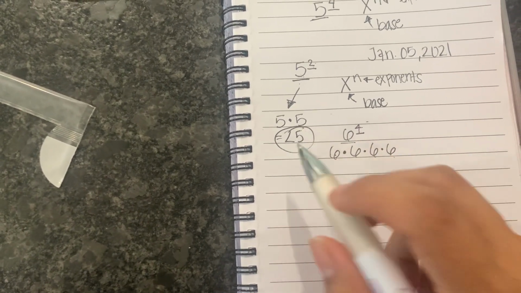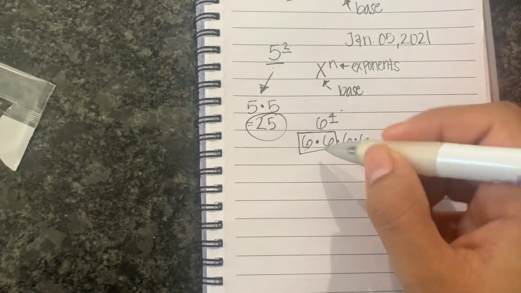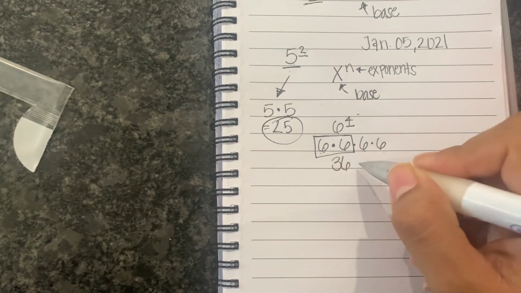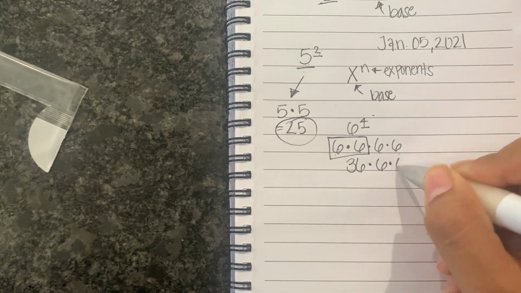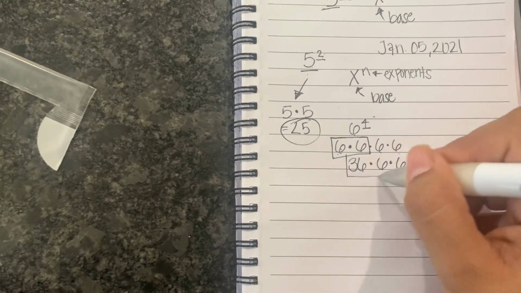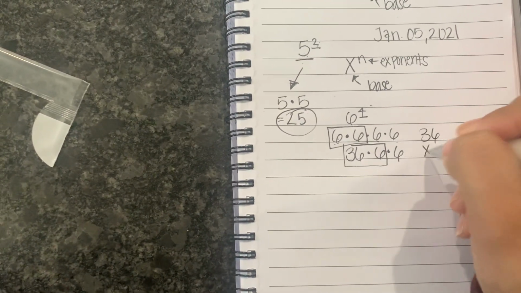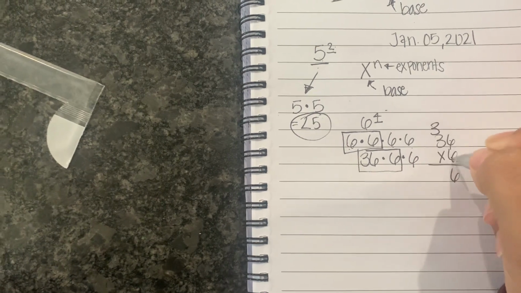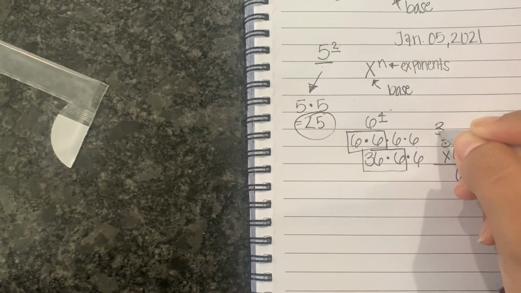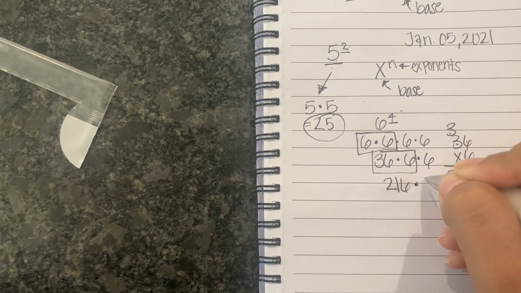Now, how I go about solving more than two numbers, like in this case, we just had 5 times 5, so it was easily multiplied. I will look at my first two numbers first. 6 times 6 is 36, and I bring the remainder down. I have 1 6, 2 6. So now I multiply my next two numbers. So we are multiplying two numbers at a time. 6 times 6 is 36. 6 times 3 is 18, plus 3 is 21. So I get 216, and I bring down my remainder.